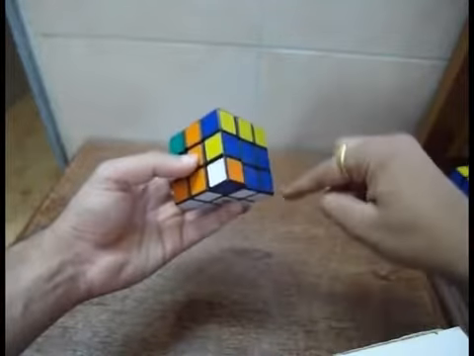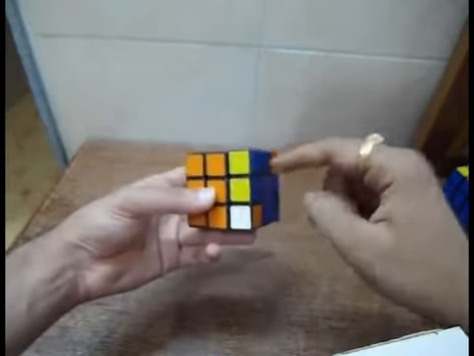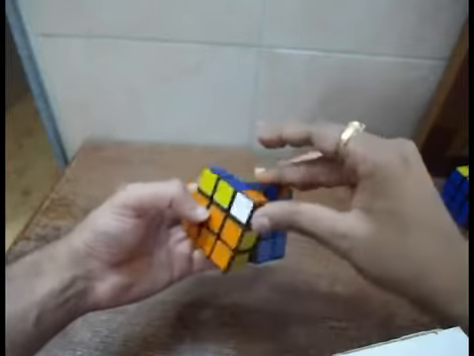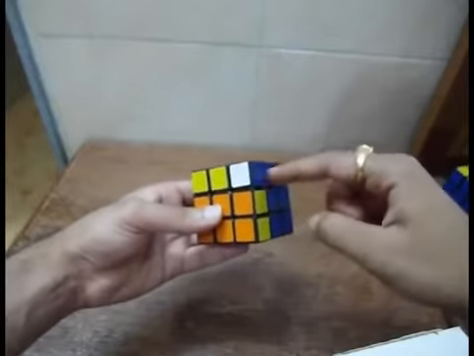So what the trigger does is the first R prime will save this corner away, then the next 2 moves will flip this edge as well as unsave the corner. The last one will align everything and hunt this again. So that's how it works, and the second trigger will obviously insert this.